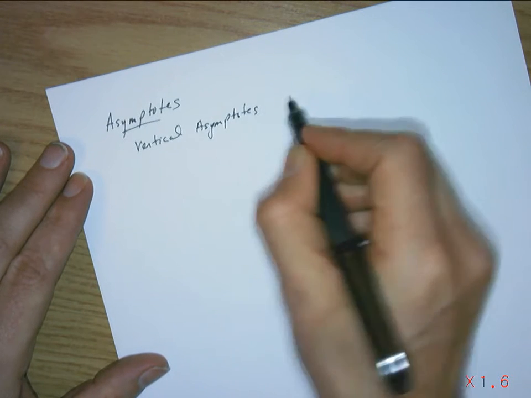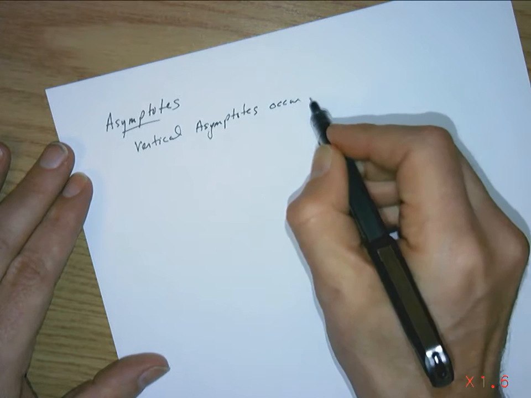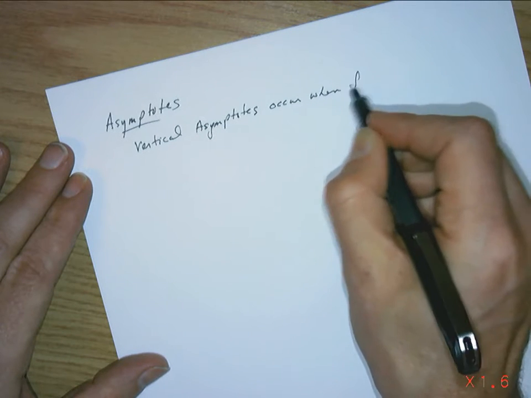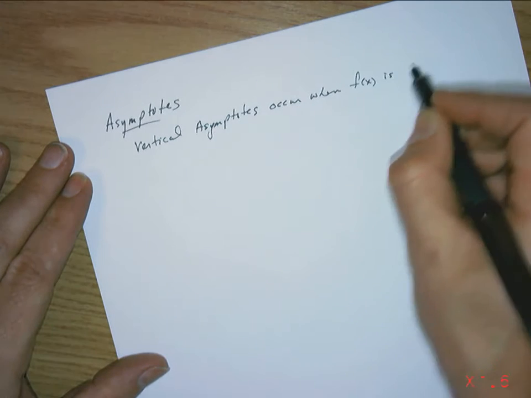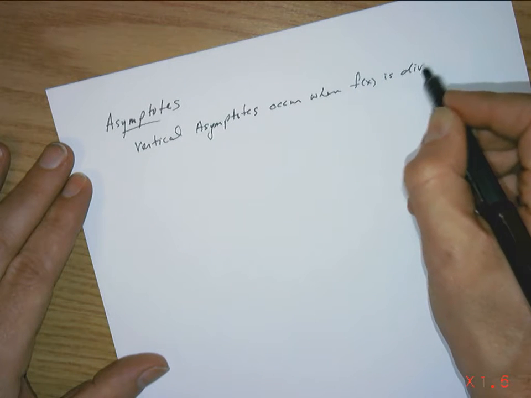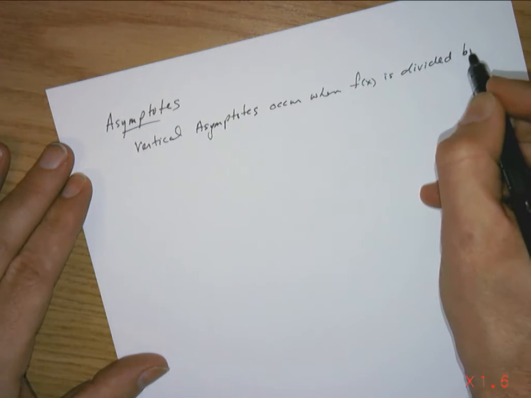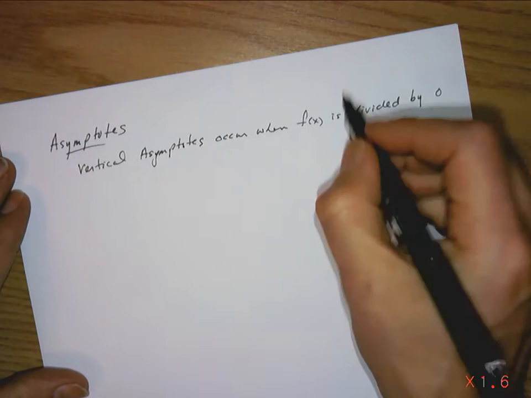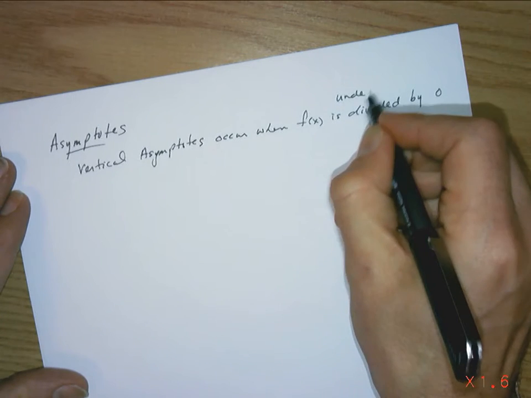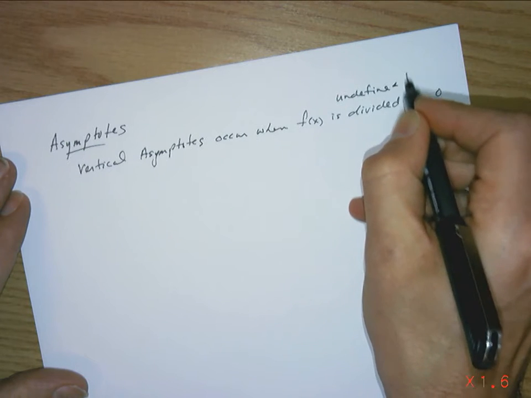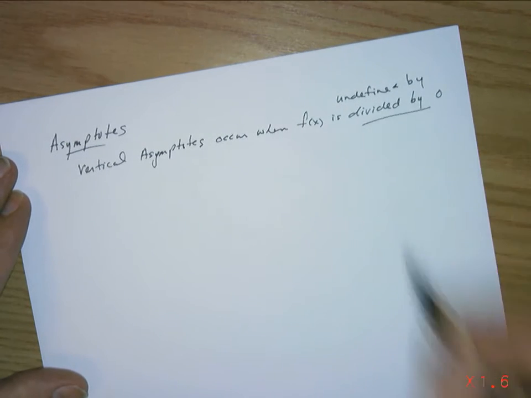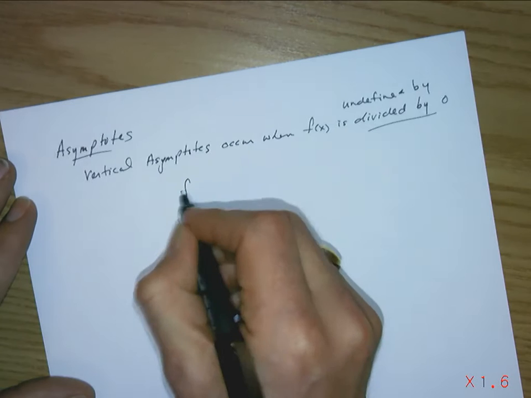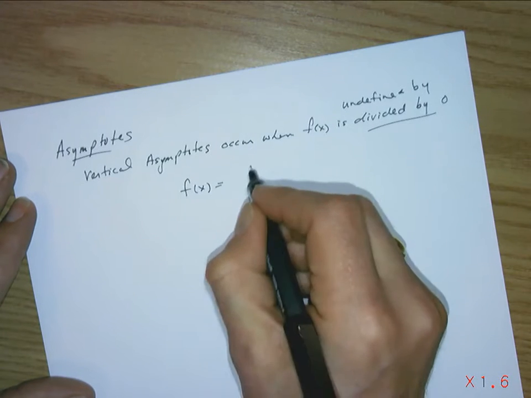Vertical asymptotes occur when f of x is divided by 0. It's undefined by division by 0. And let's just get into what I mean by this.